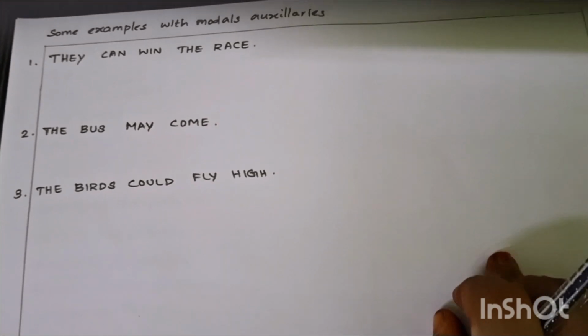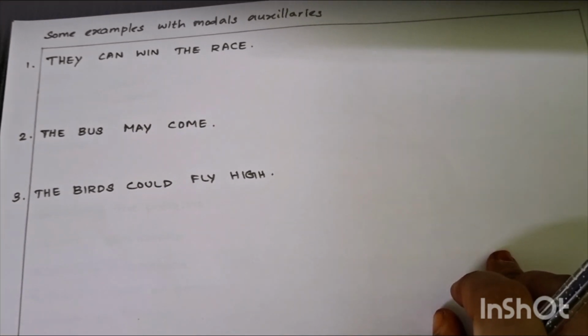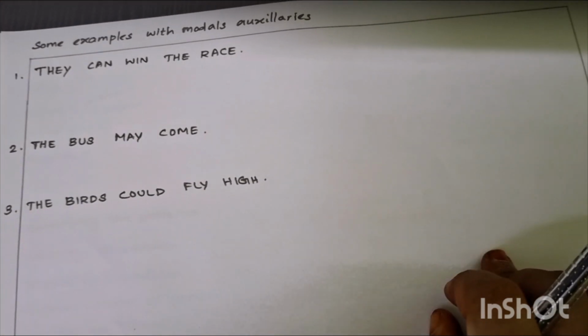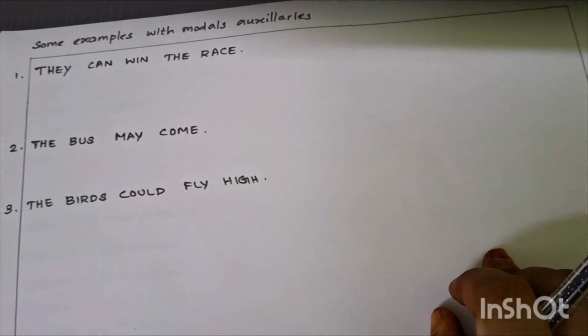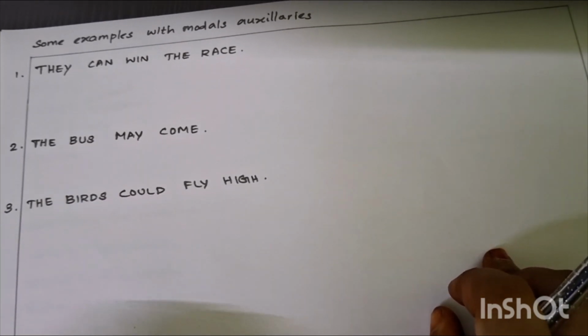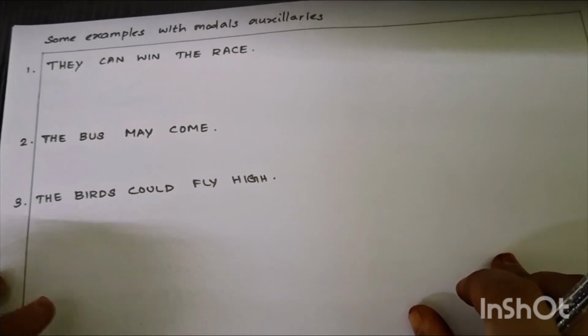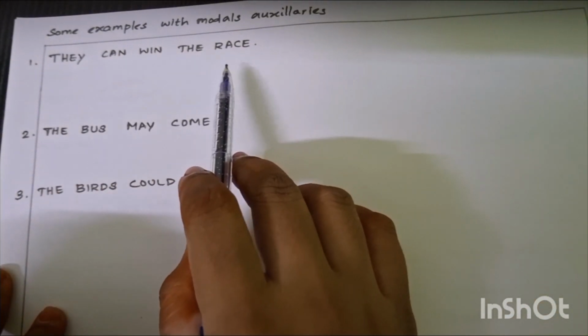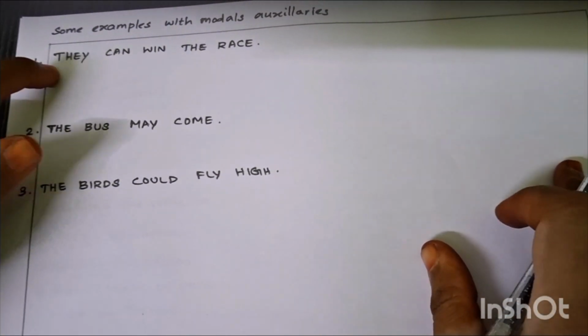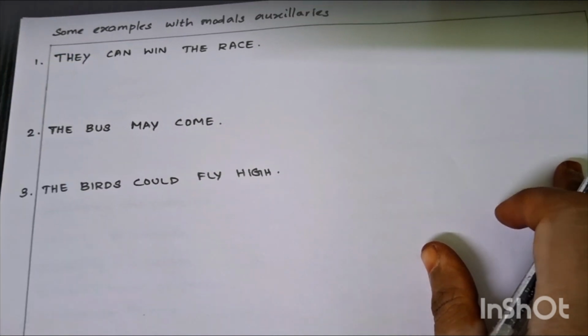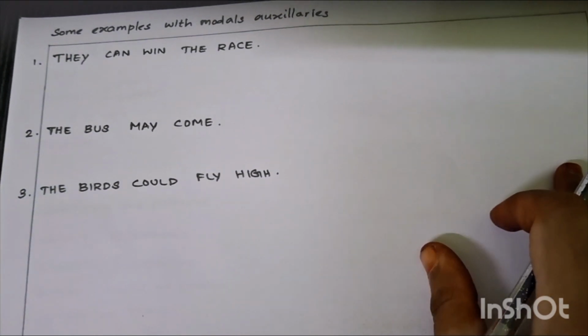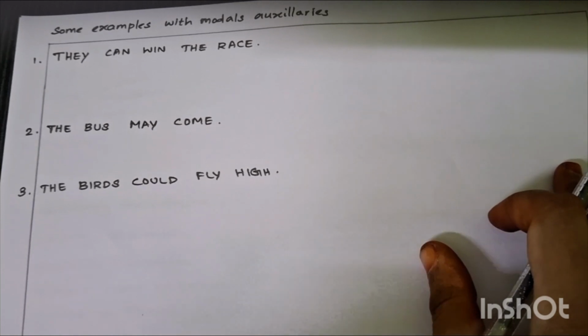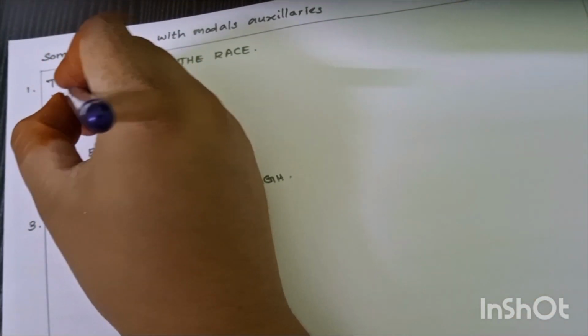Now let's see some examples related to modal auxiliaries. I have also made a video regarding this as well. Now let's come to the example. They can win the race. Here they is a third person because they are not present before us. That is not me or you people, someone else apart from us. So they comes under subject.